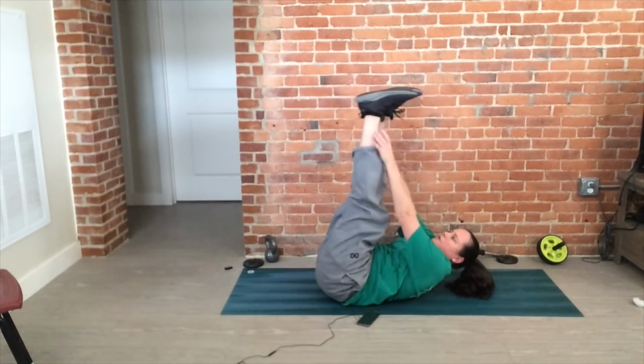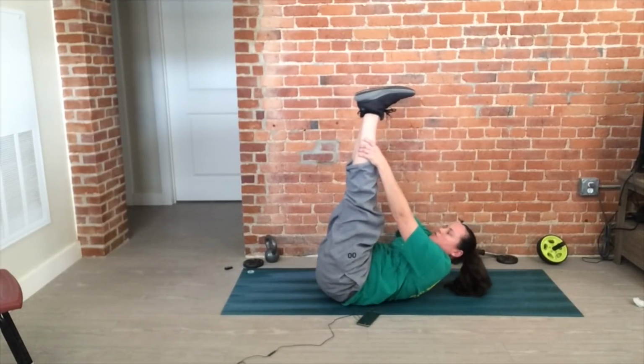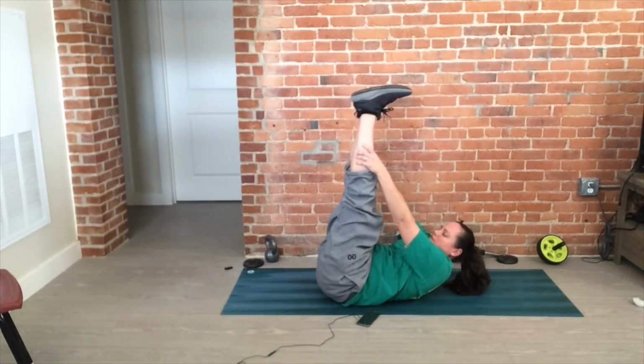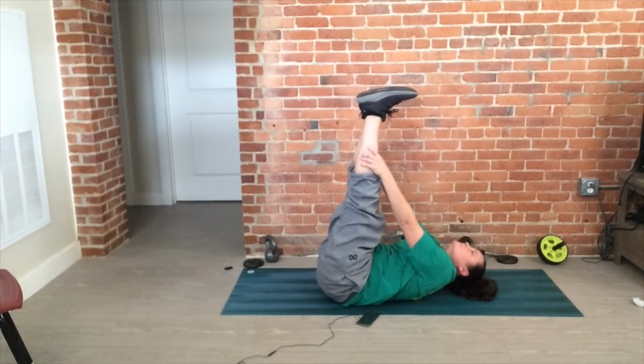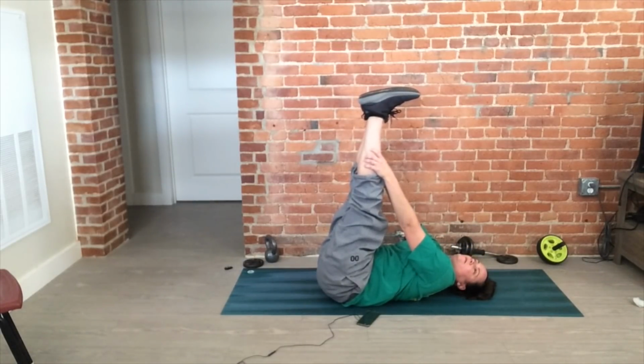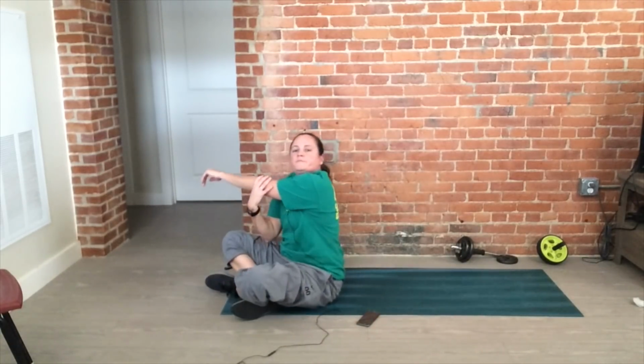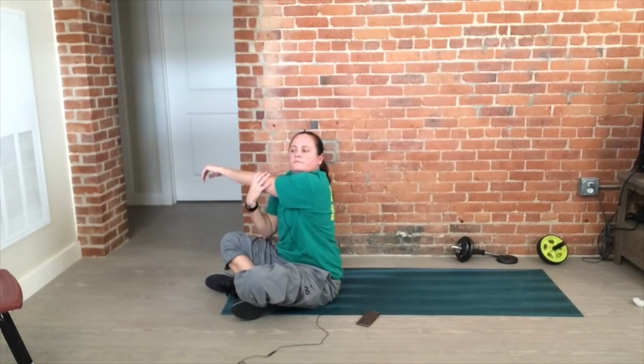Hamstring stretch. I'm just gonna take your legs, keep them straight. I know I'm doing some lower body stuff, but it's really lower body, lower back, and I'll do some upper body. Alright, I'm gonna grab one arm. We're gonna switch.